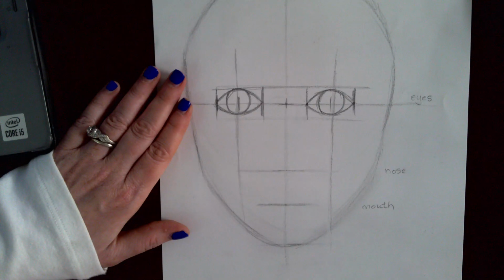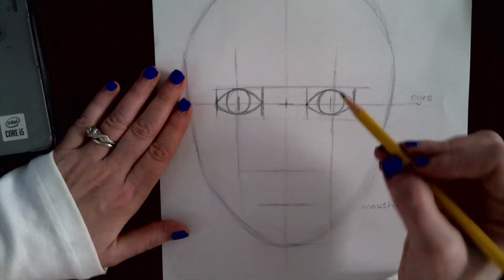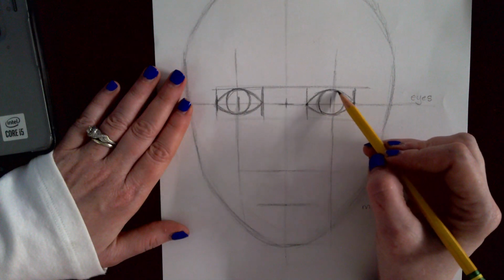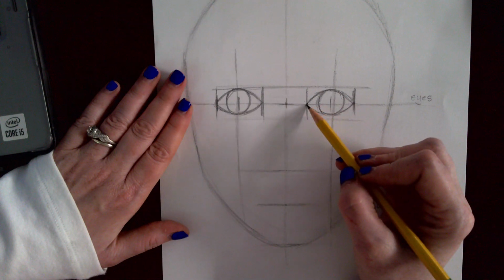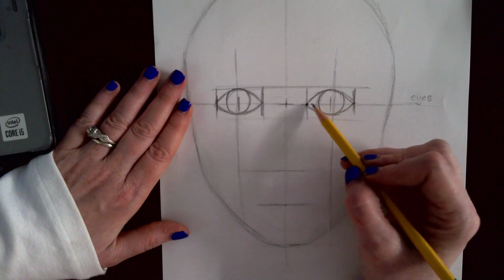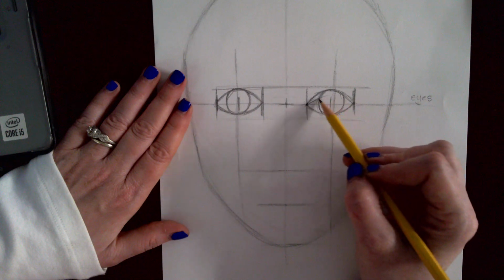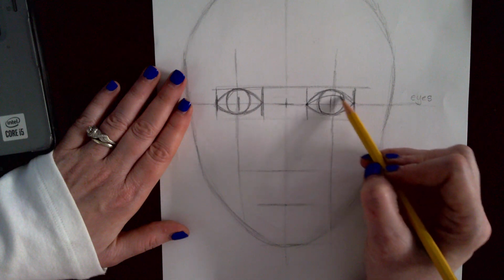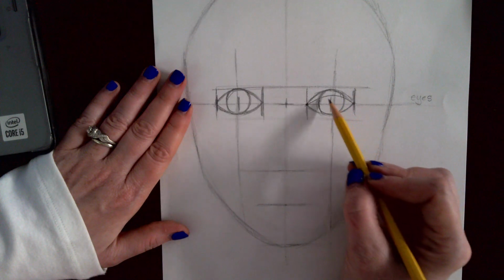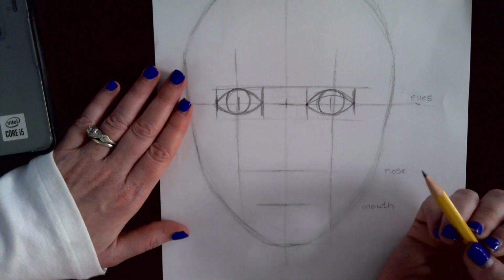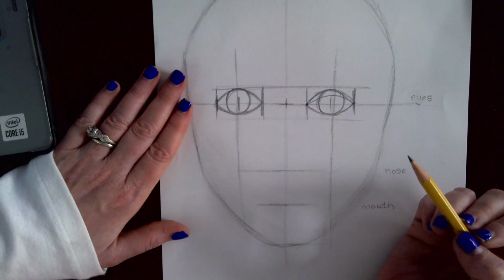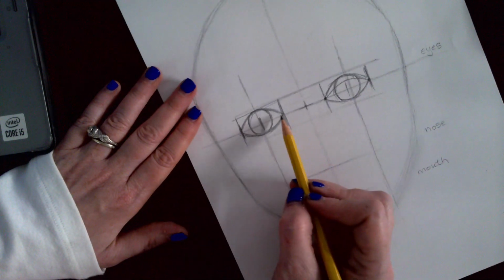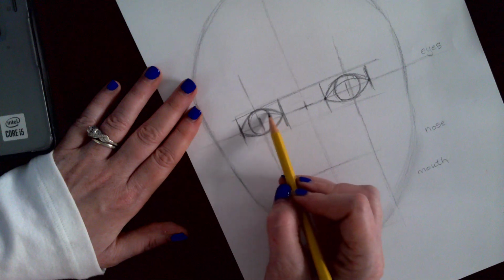So the eyelids are going to also curve along with the top of the eye right here. And see, this is like the corner of the eye, so we'll draw a line like that. The lower you put the lids, the sleepier the person looks. And the higher up, the more awake.